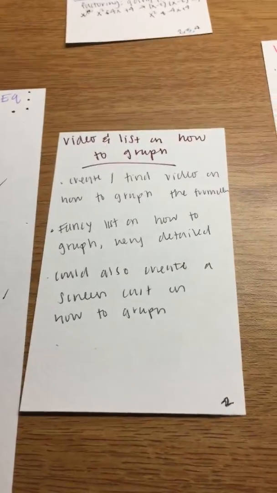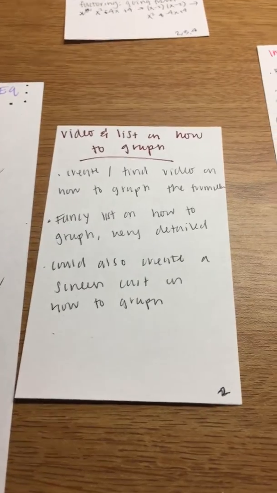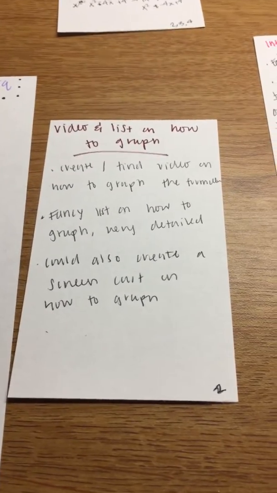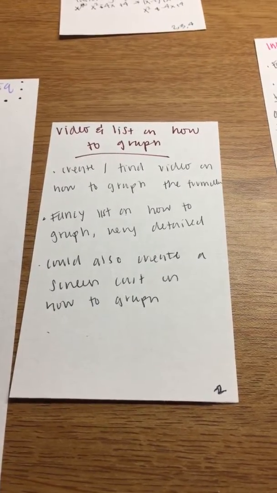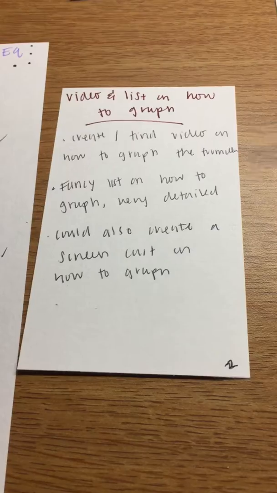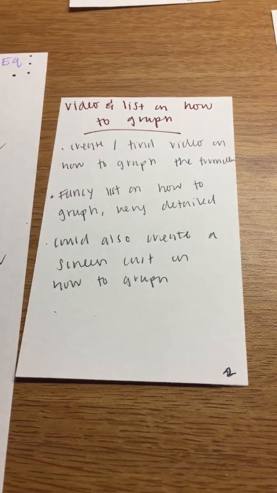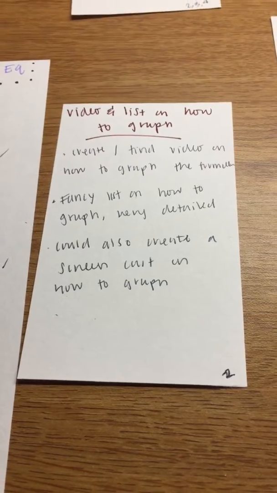the video on how to graph, and also a list on how to graph and the steps, I would create or find a video on YouTube and embed it into the website, or the interactive module. And then I'd create a fancy list. Well, that's basically just a step-by-step procedure on how to graph, and it'd be very detailed.